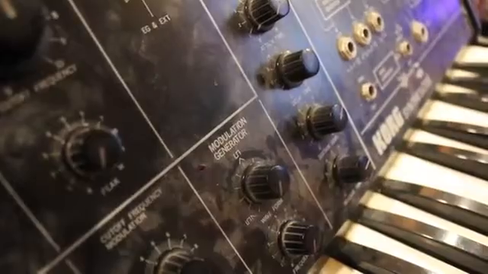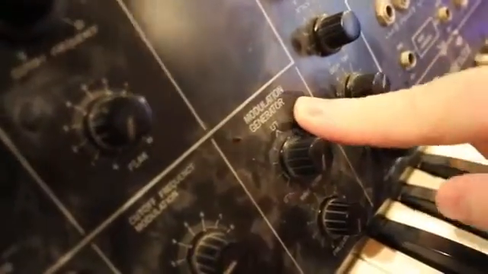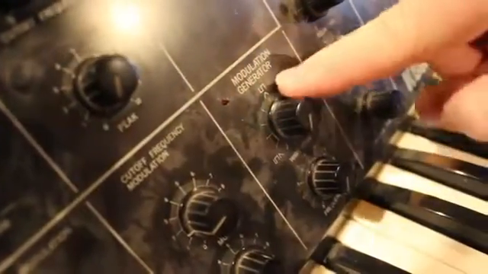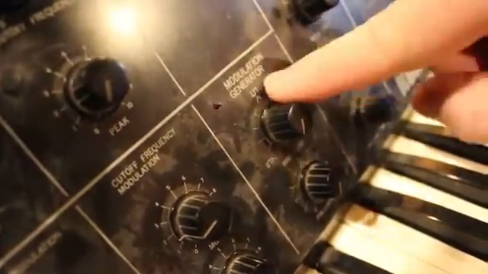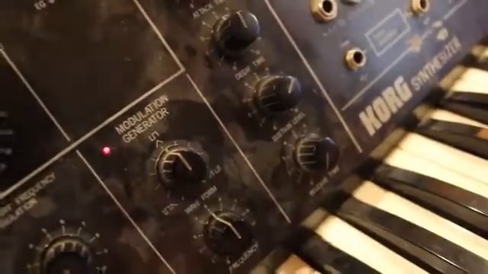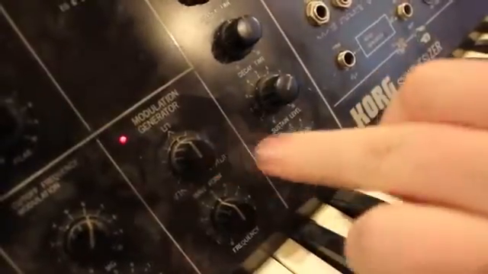Obviously the higher it is, the longer the note will sustain. Over here is the modulation generator. This is cool. This is the different waveforms of the LFO, I guess. So here's like a sine, square. I'll show you what this sounds like. If you turn it down here, it's kind of a smooth sound.